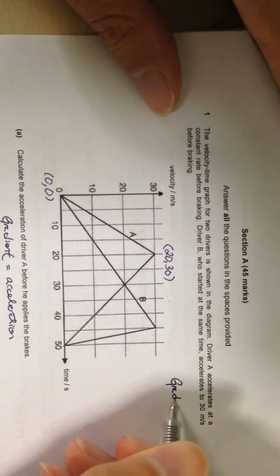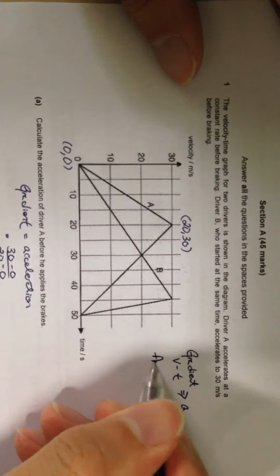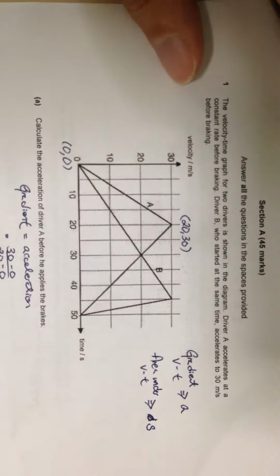So you need to know that on a VT graph, you can get a lot of useful information. Firstly, the gradient of a VT graph would give you the acceleration and also the area under the VT line would give you the displacement, which is denoted by S.